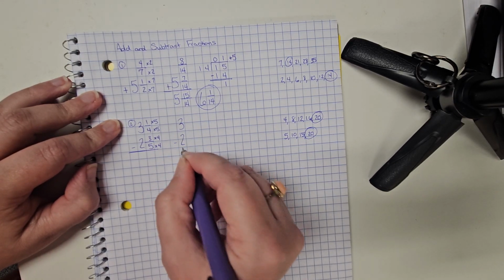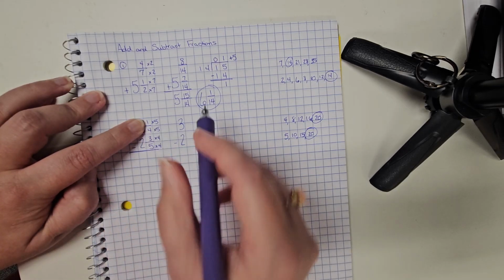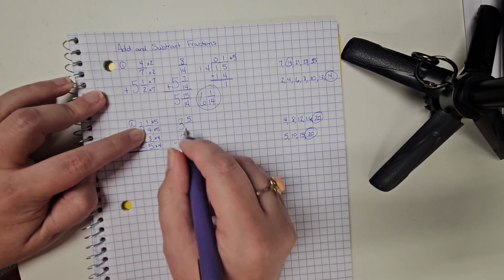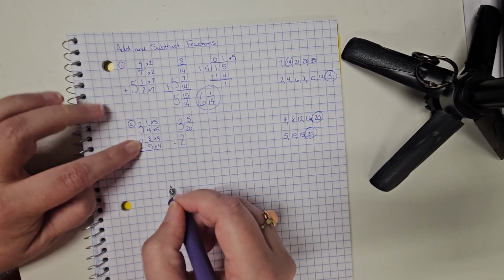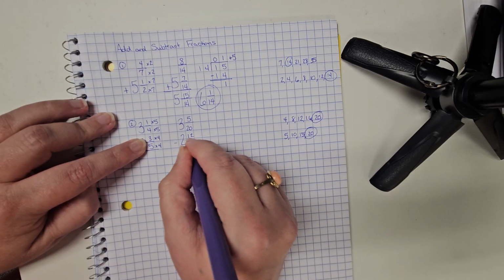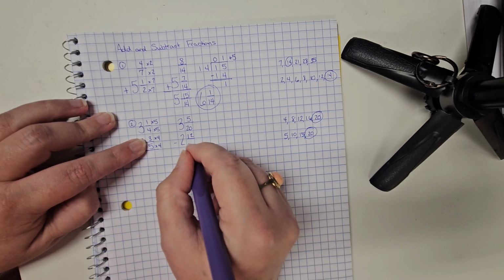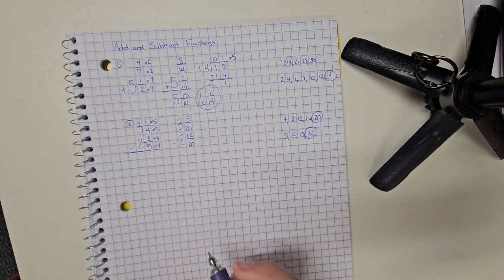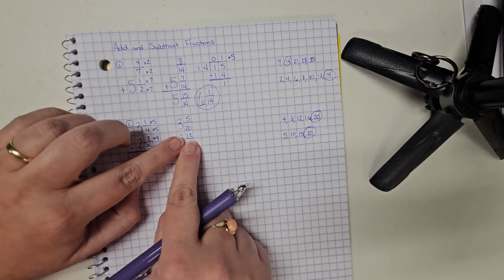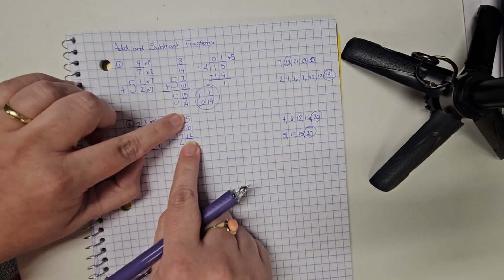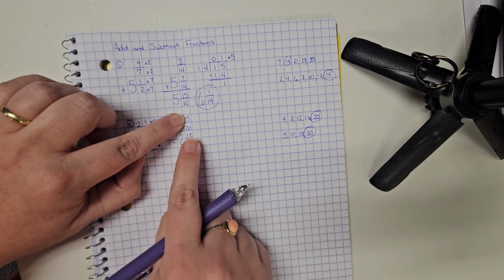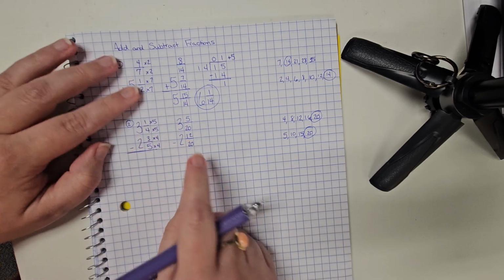3 minus 2. 1 times 5 is 5. 4 times 5 is 20. 3 times 4 is 12. 5 times 4 is 20. Yuck. I can't subtract because my top numerator is smaller than my bottom numerator.